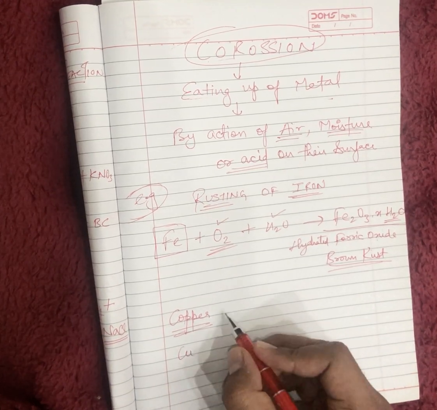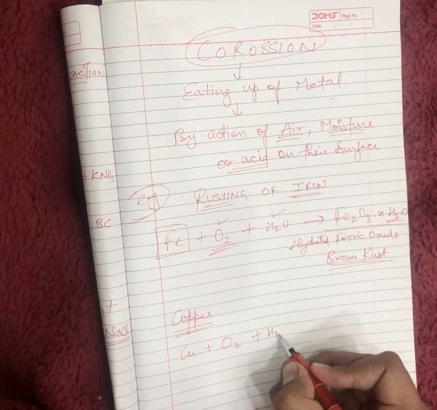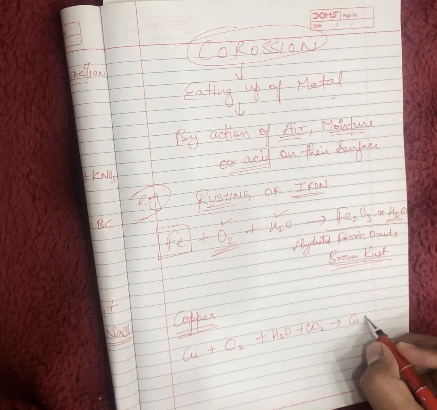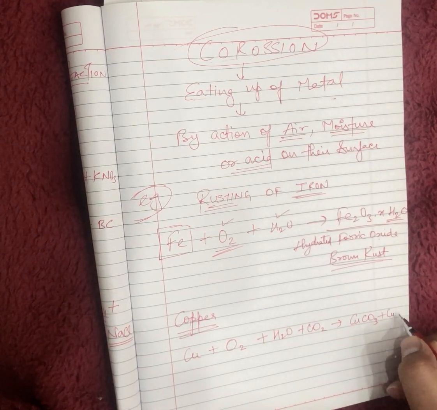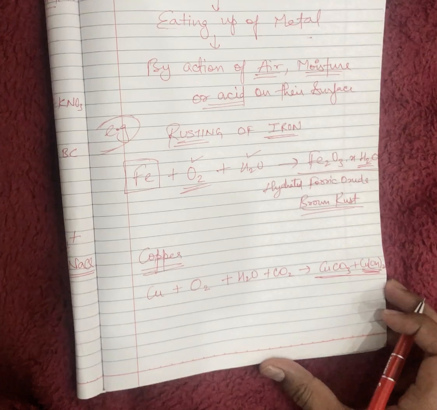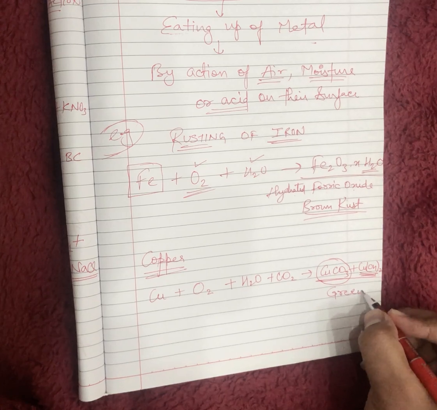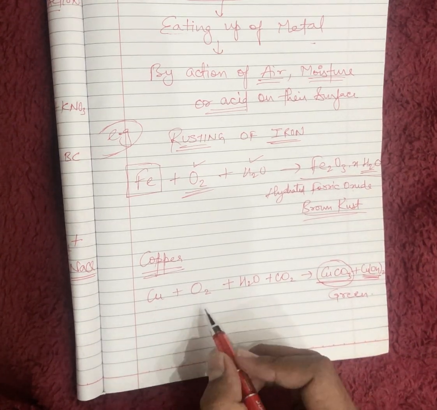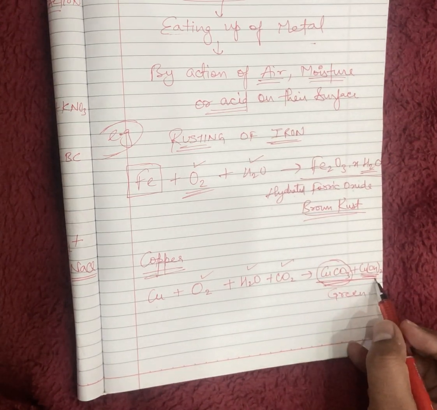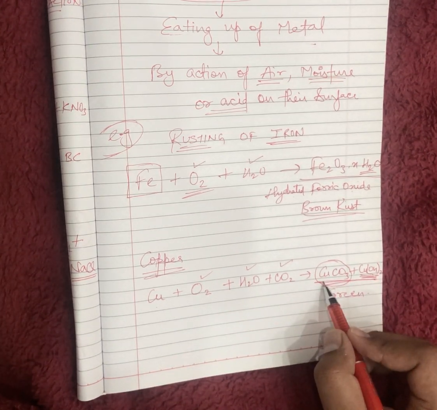On corrosion of copper, copper reacts with atmospheric oxygen, water as well as carbon dioxide to form basic copper carbonate. So copper reacts to form a green layer, which is known as basic copper carbonate, that is copper hydroxide and copper carbonate.